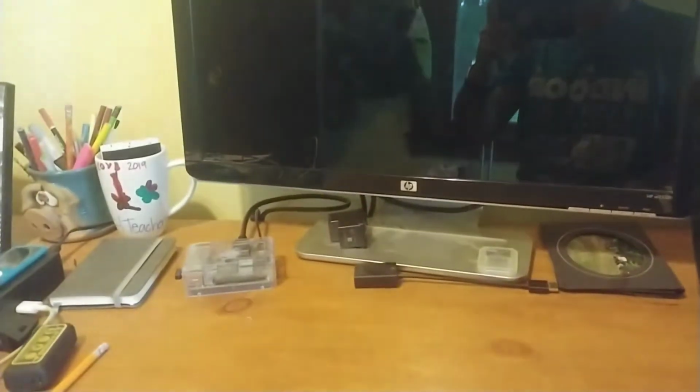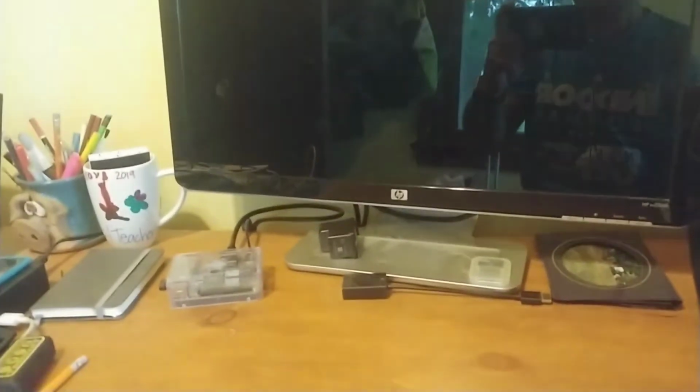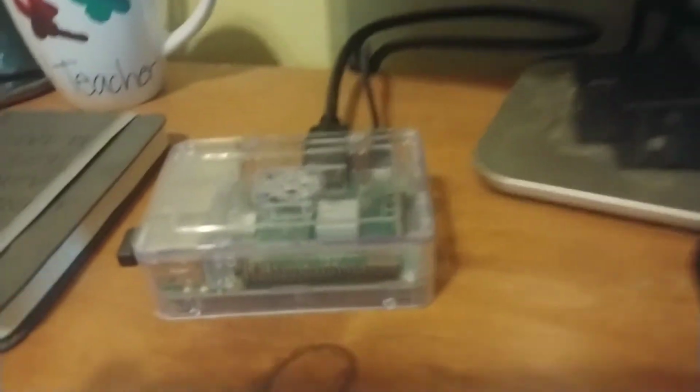I am coming to you from our little office area that we have in our house. We call this the yellow room because it's yellow. One of the reasons I'm in here today is to show you one of the things that I'm going to be learning about, or have been learning about.